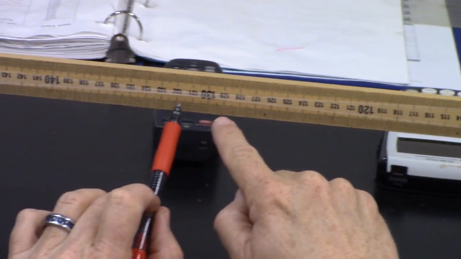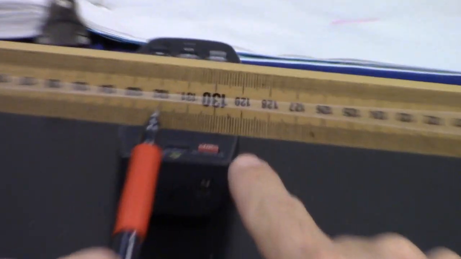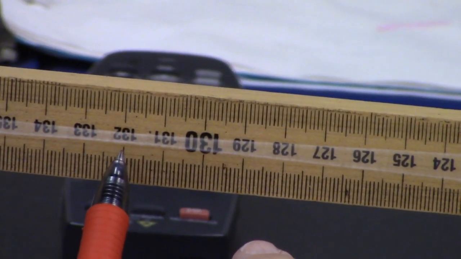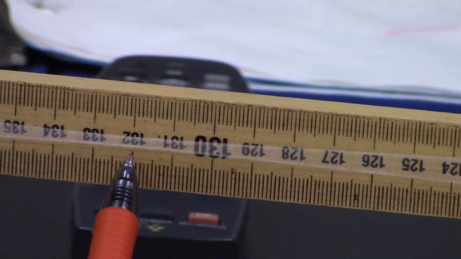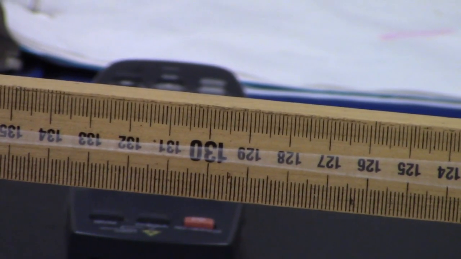It looks like in this area somewhere is the second node. It doesn't come to a complete point, but let's see if I can get some symmetry. About 132. Why not? I'll call it 132.0. Move it 2 places, and that'd be 1.32 meters.